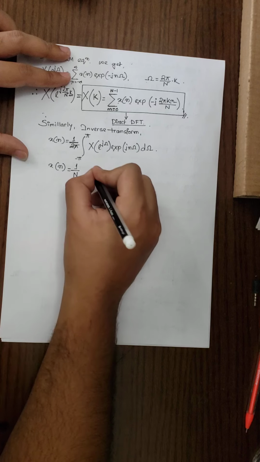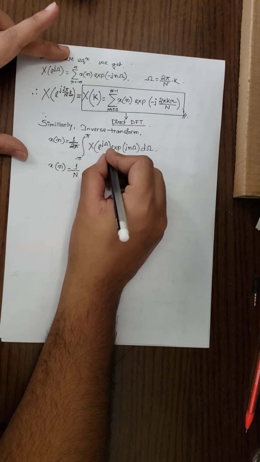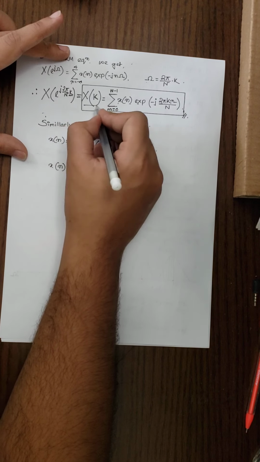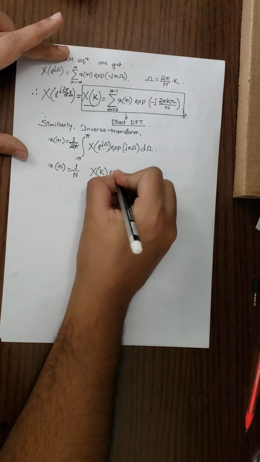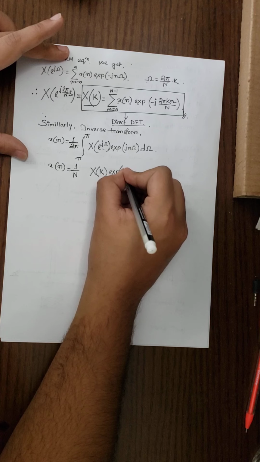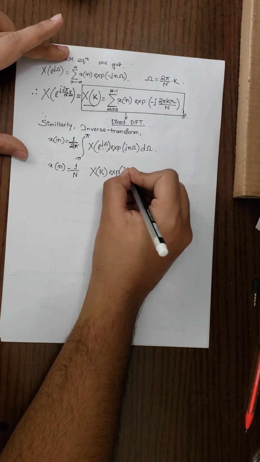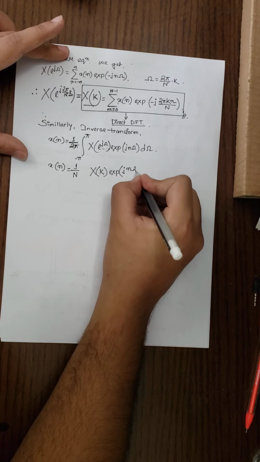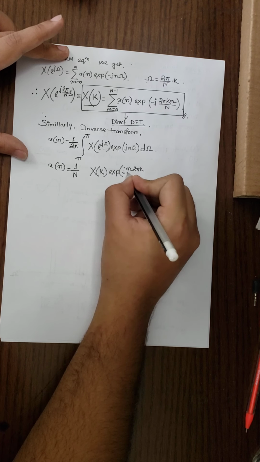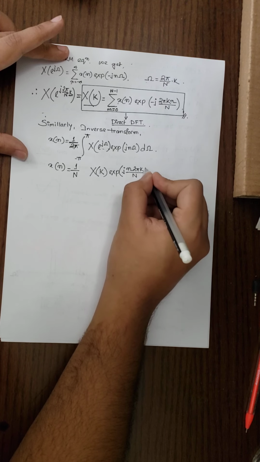Now the rest of the signal, x of e to the power j omega, which is changed in our case to x of k, e to the power j n, where omega is replaced by twice pi over N times k.